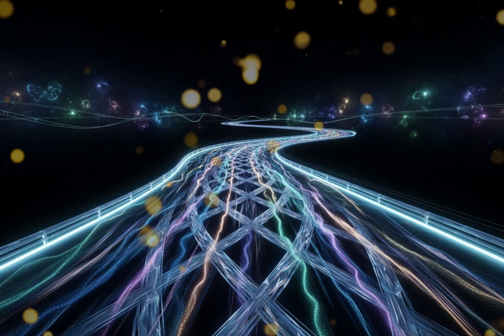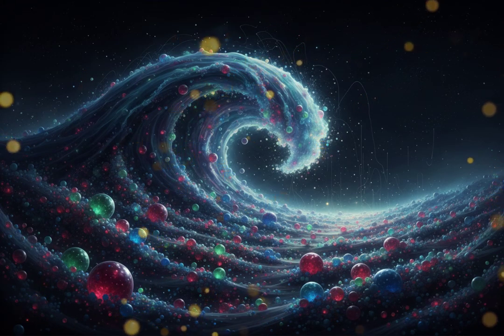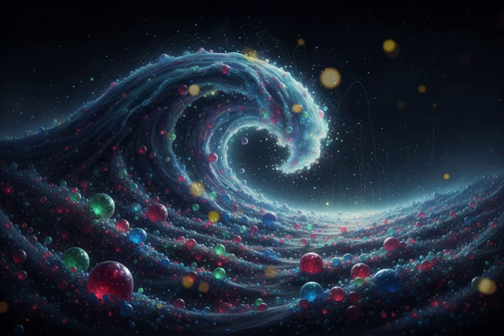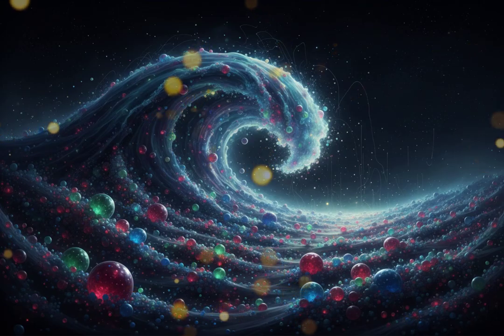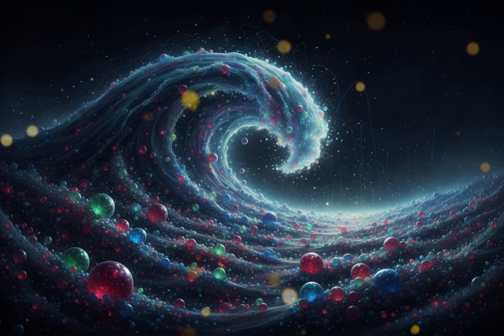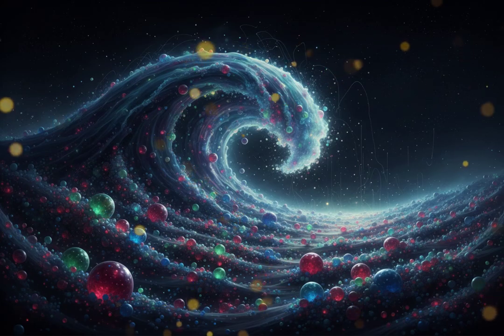Their primary purpose is to accelerate particles to astonishing speeds, often approaching that of light itself, allowing scientists to probe deeper into the fabric of matter. Imagine a vast circular tunnel, stretching for miles, encased in a cavernous facility.